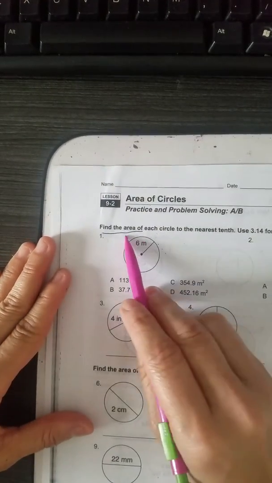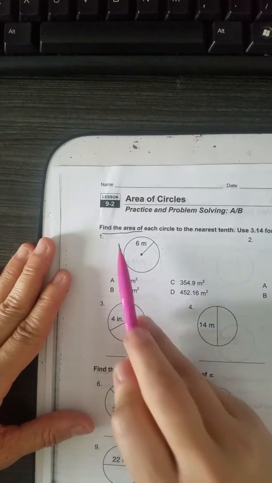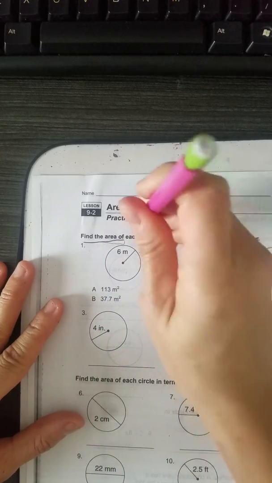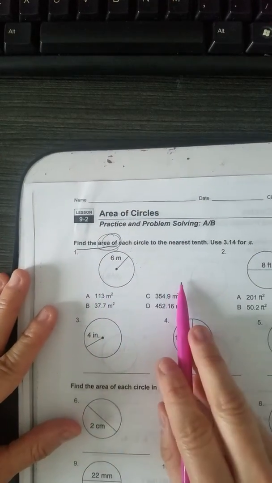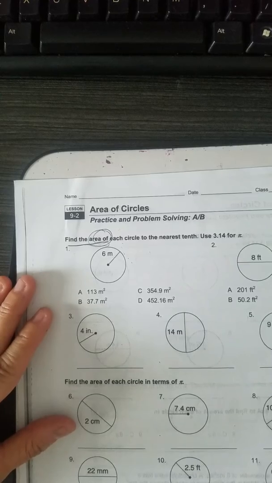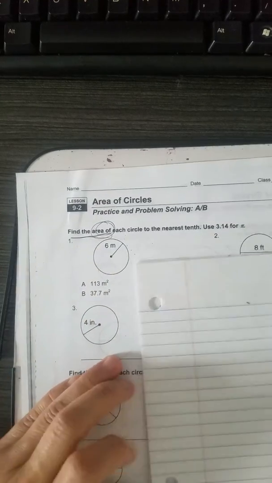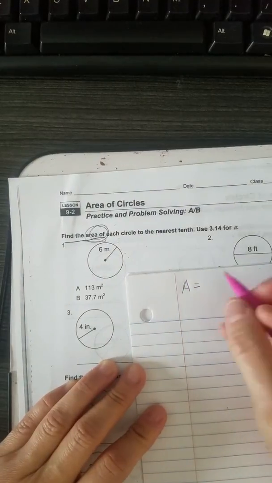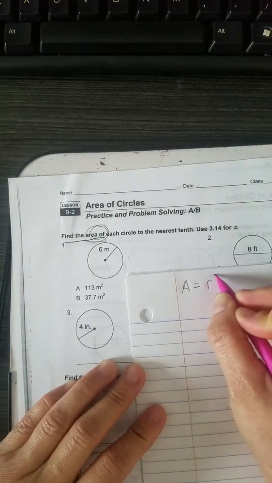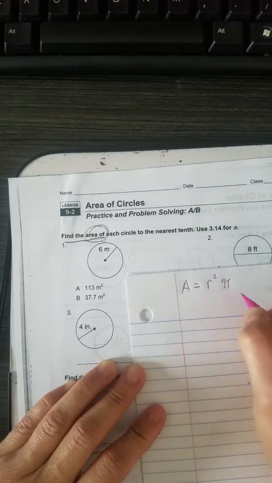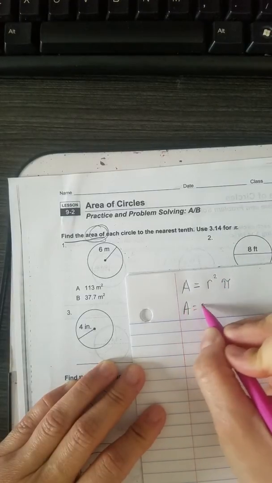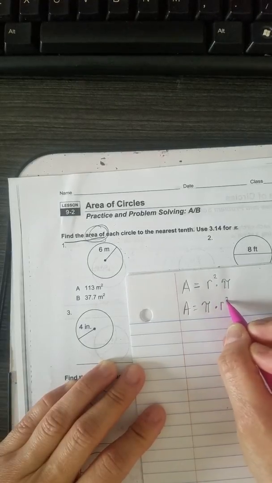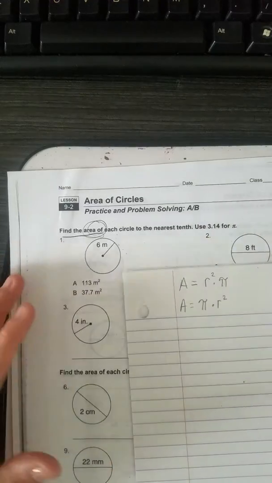First of all, I want you to read the directions carefully. The first thing you're ever going to do as soon as you see find the area: if I know I'm finding the area, I'm going to go ahead and put the formula of area somewhere in here. So go ahead and recall what your formula of area is. It's area equals radius squared times pi, or the other way around, it doesn't matter. Area equals pi times radius squared. It's the same thing.